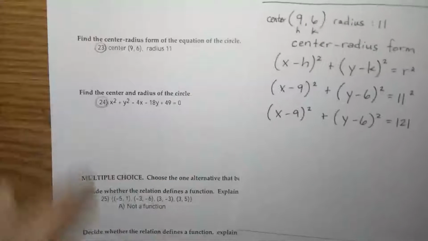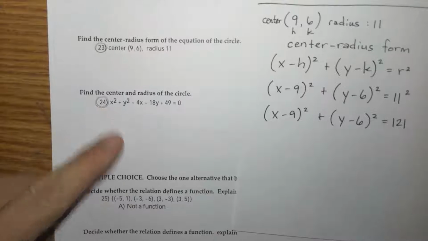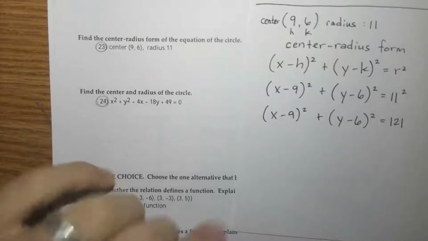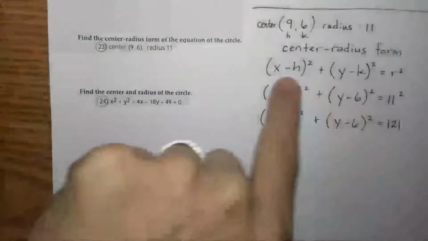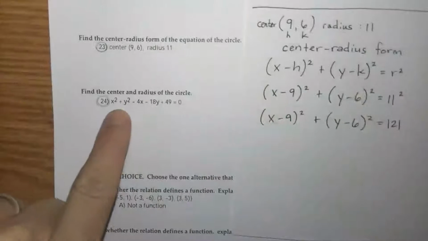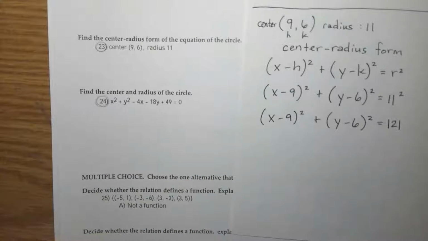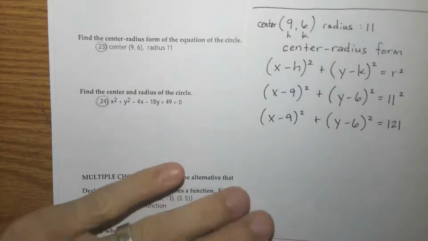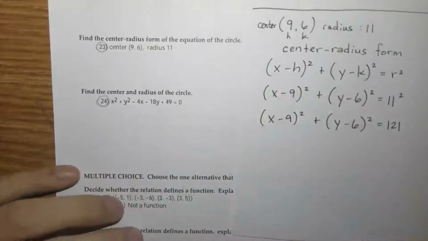Okay, next one is, it says find the center and radius of the circle. So I'm going to try to get it into this form. It gives it to us, I think it's called general form is what this is. But we're going to have to convert it back to this form. Let me show you how to do that real fast.